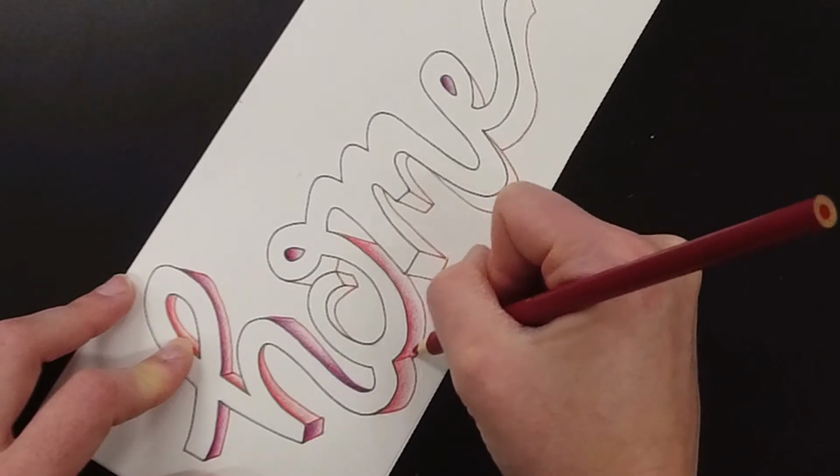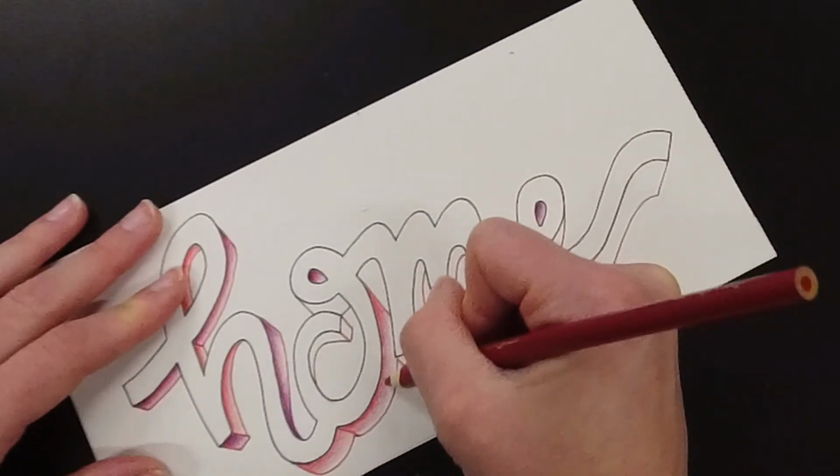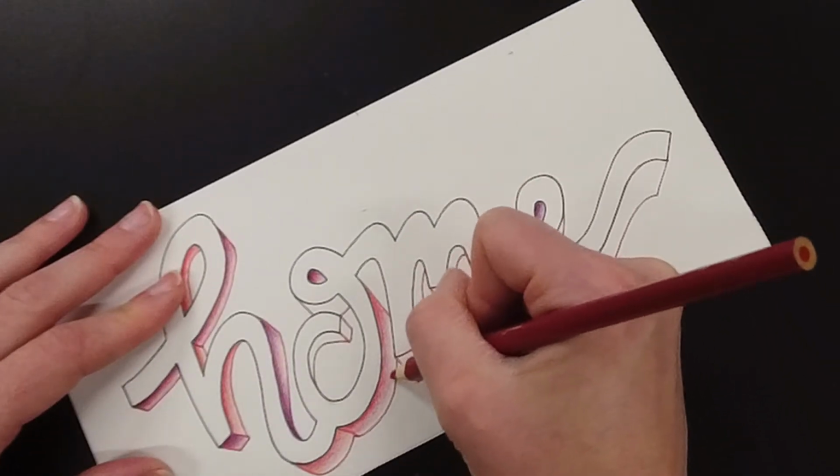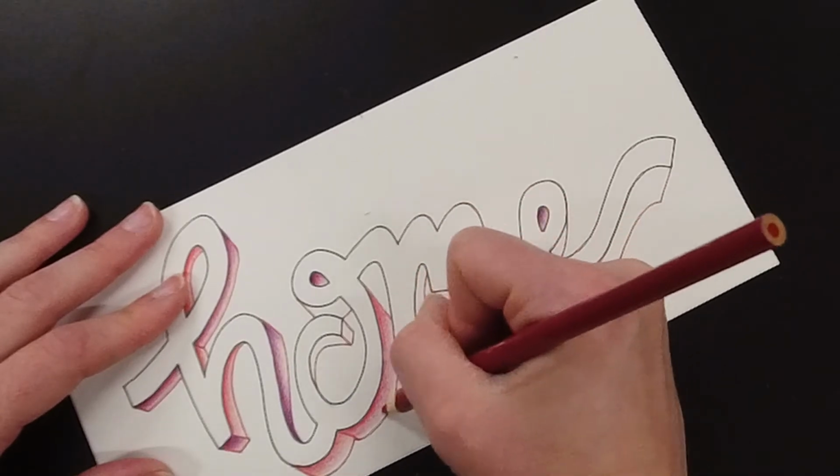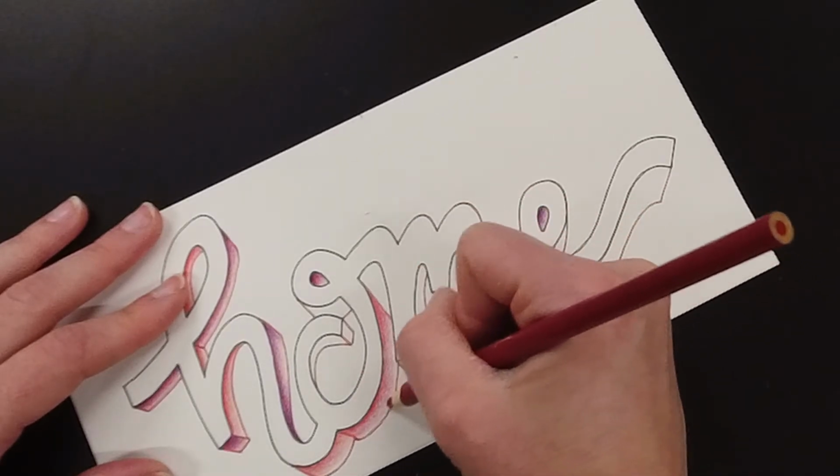So like I was mentioning before, anytime your depth is a bit thicker, you'll see more of that value transition. It's also a little bit easier, but you want to be careful still to make sure that it's a smooth transition.